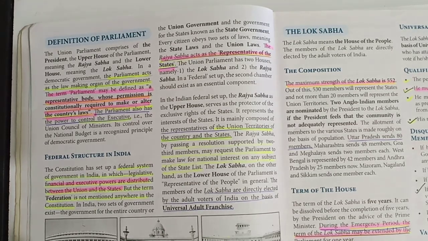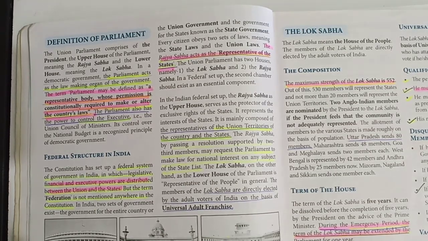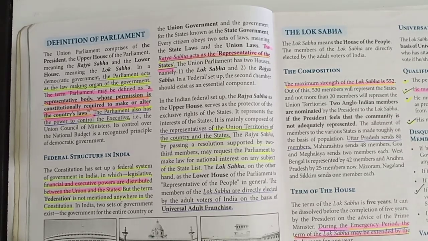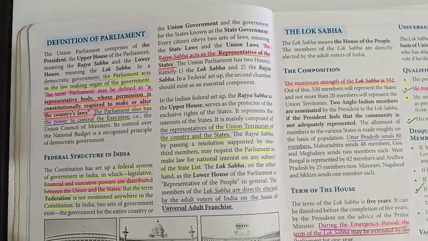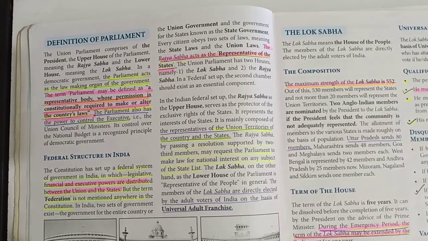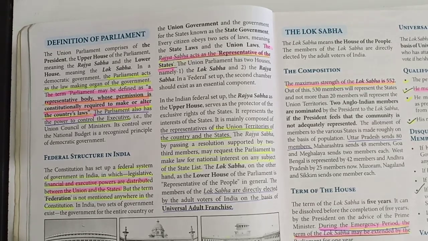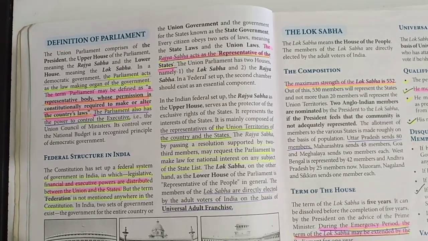Chapters of every subject. So today we are going to start with history and civics, basically civics, which is the Union Parliament. We will be studying line by line so that no topic is left untouched, and we will definitely get good marks in our examination. So, starting with the definition of Parliament.